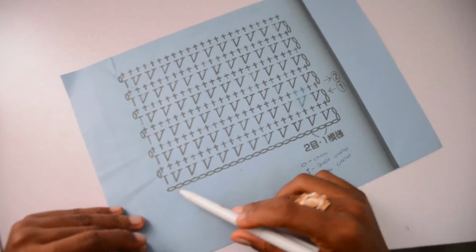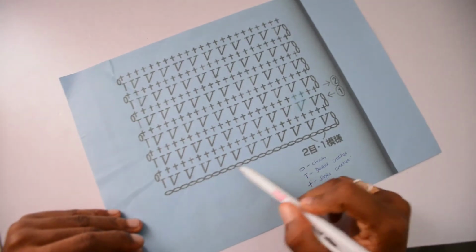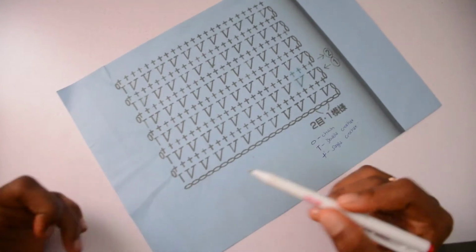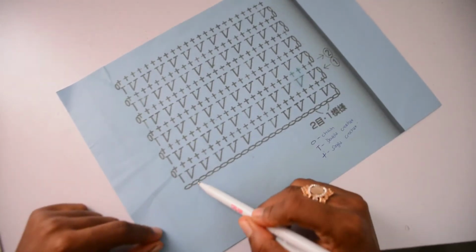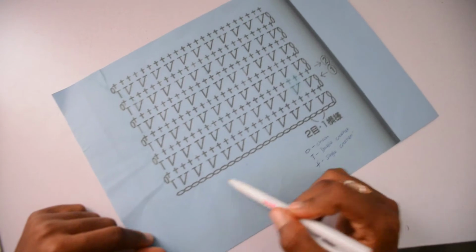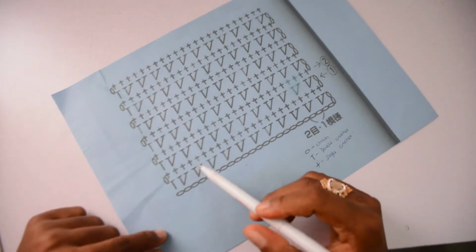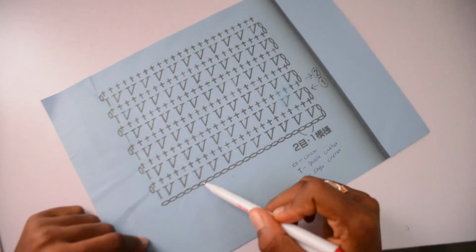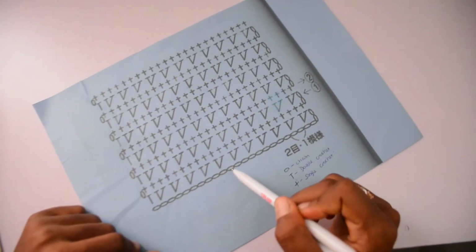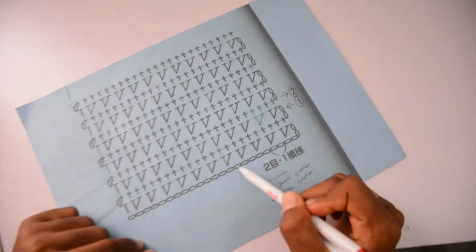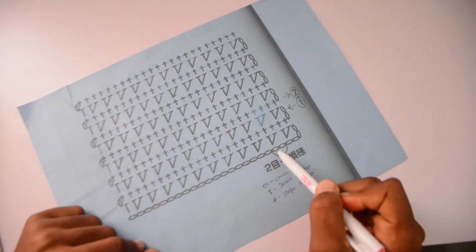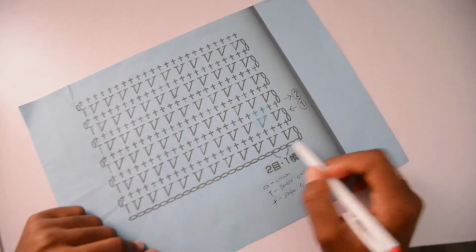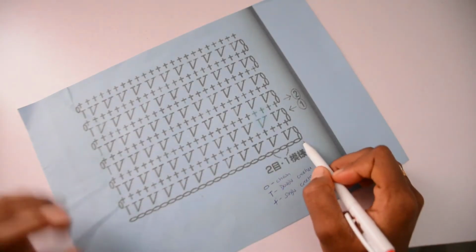And I'm just going to count how many of these oval shapes we have here, and that will tell us how many chains to do, because each oval shape represents one chain. Like this is one chain, this is another chain, so we're just going to count everything in total to know how many chains to do. So let's just count together. 1, 2, 3, up to 25. Now there are 25 chains here, right?